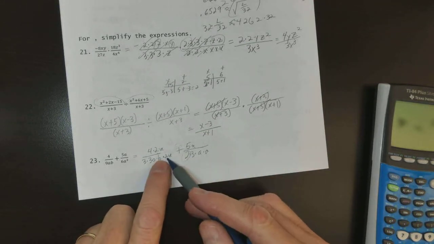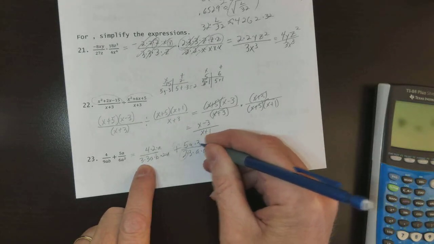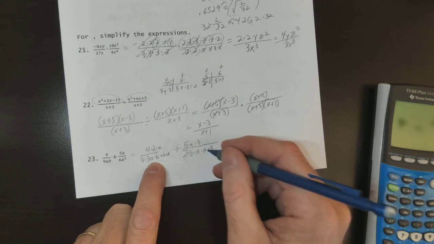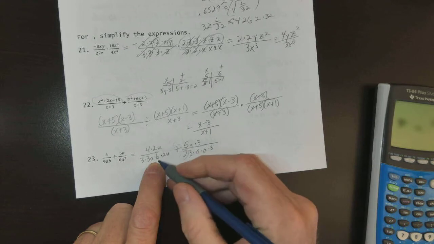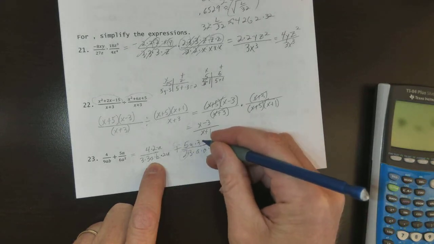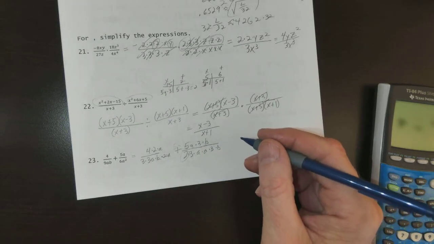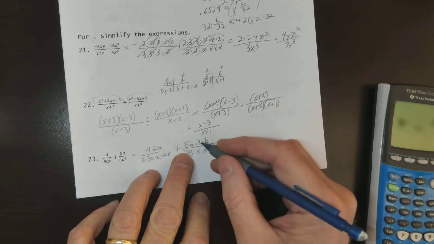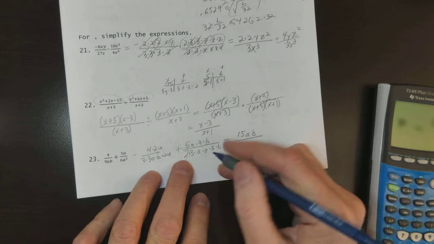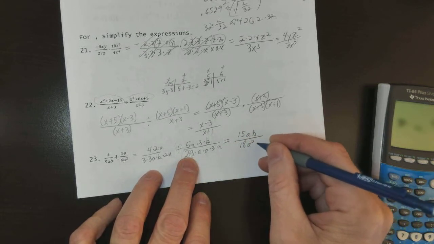This one, I have the 2 now, 3. I need another 3, so I'll multiply by 3, multiply by 3. I need a B. Don't have one on this one, so I'll multiply by B. And I think we're good. 5 times 3 is 15, so I have 15AB. 2 times 3 is 6 times 3 is 18. 18A squared B.